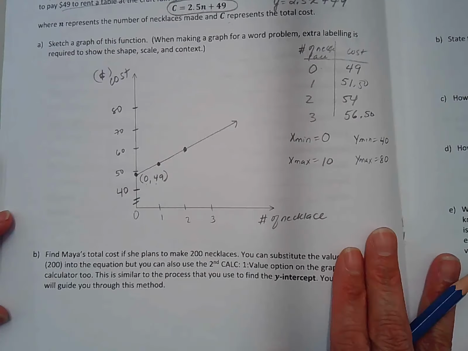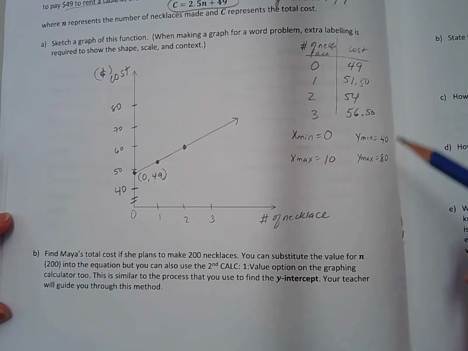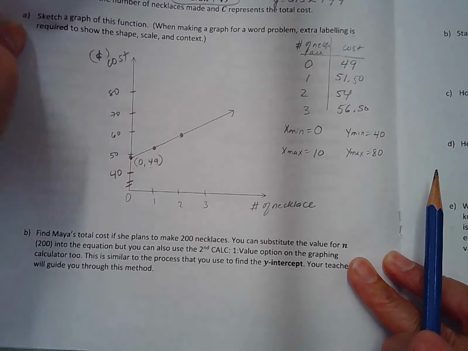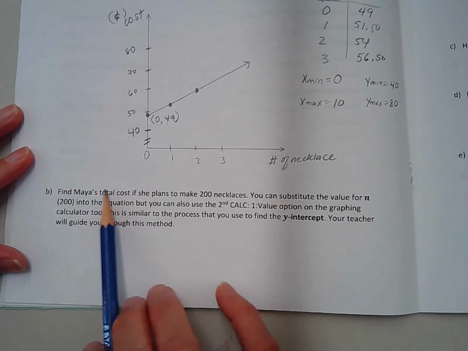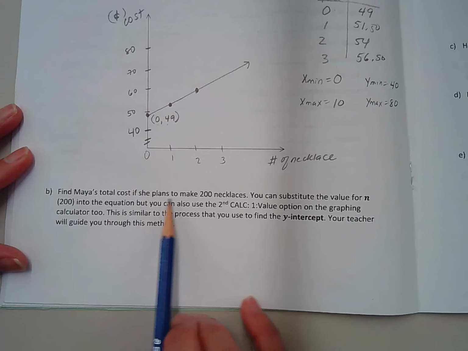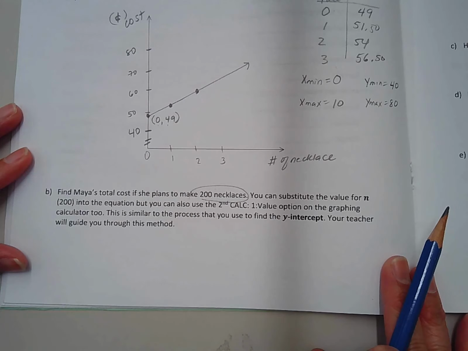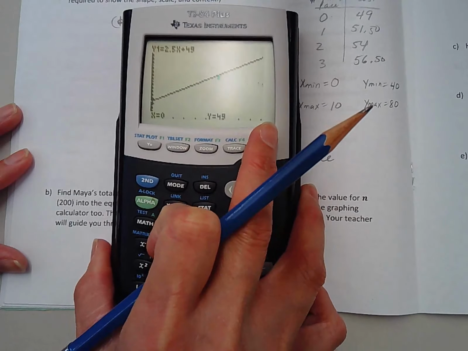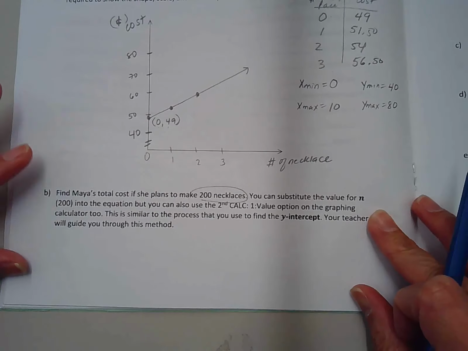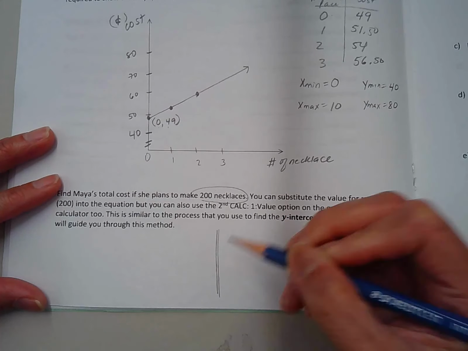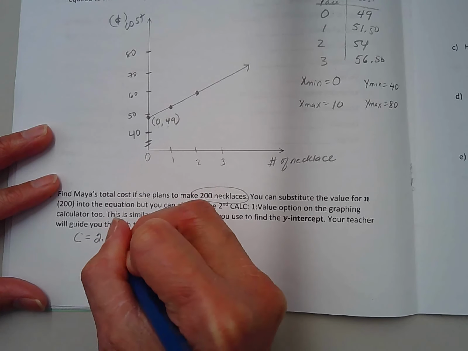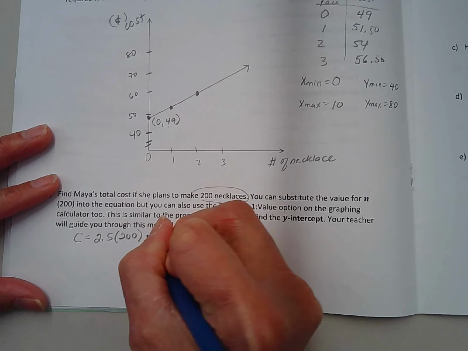We're not guessing our window here. Now let's take a look at this one. Find Maya's total cost if she plans to make 200 necklaces. So how much would it cost to make 200 necklaces? What can we do? 5 times 200. Yeah, so we could do that. We could figure that out algebraically, right? So I'll show you that. So C equals 2.5 times 200 plus 49.